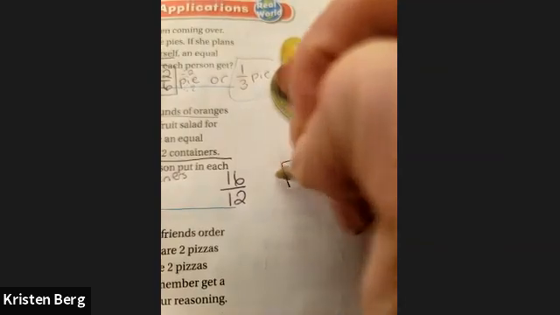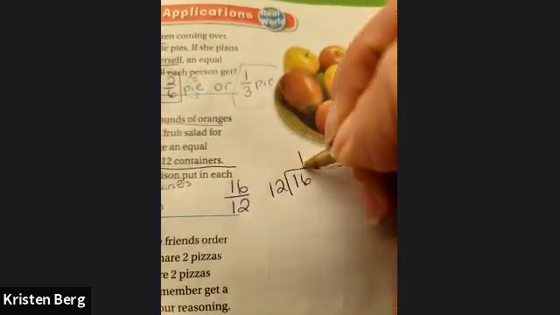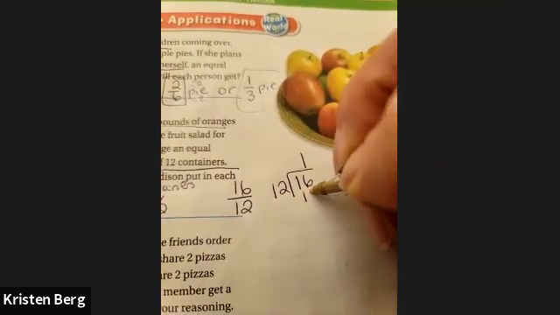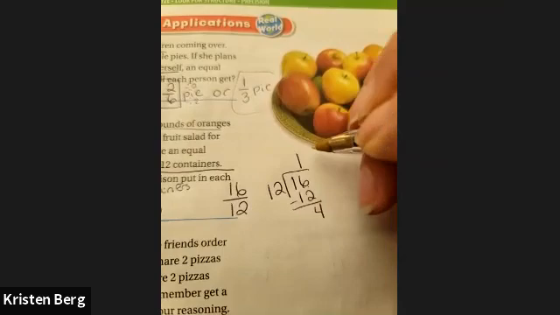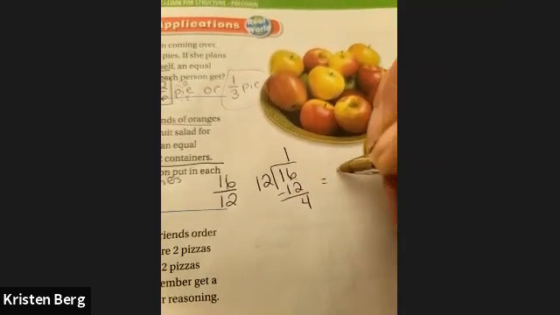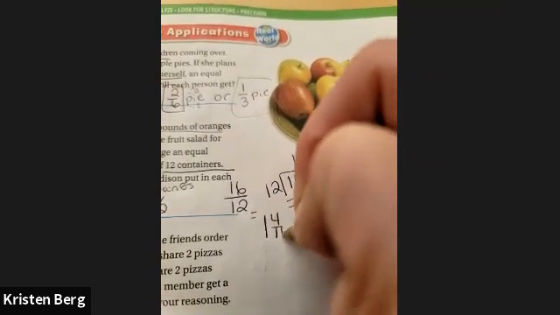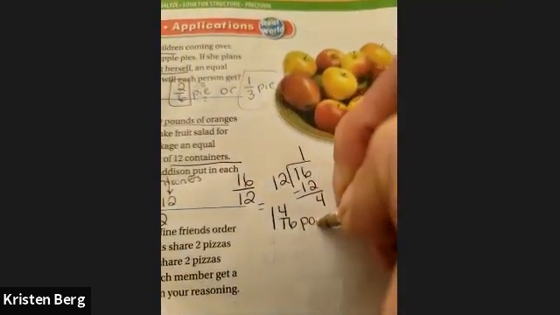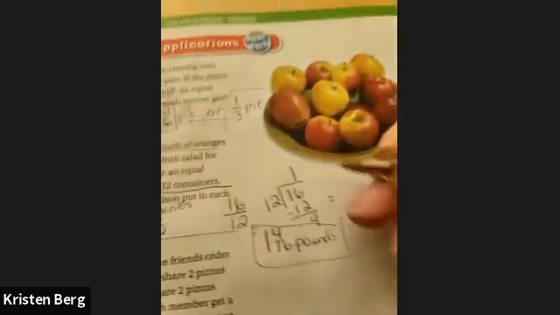Which, can we have that? No, we can't. So now I'm going to go ahead and divide it out. How many 12s go into 16? That would be 1. 1 times 12 is 12. Subtract it, and that would be 4. So the answer to this would be 1 and 4/16 pounds for each one. You could have said that.